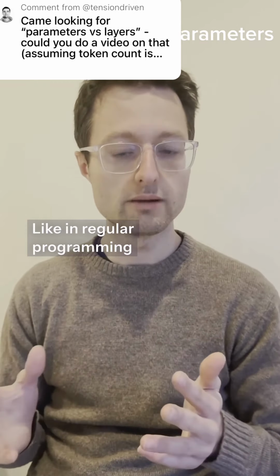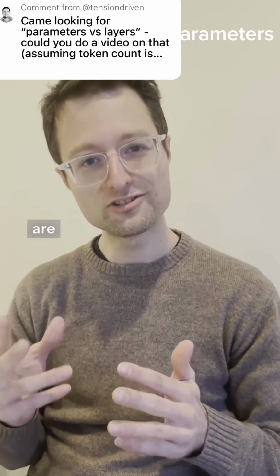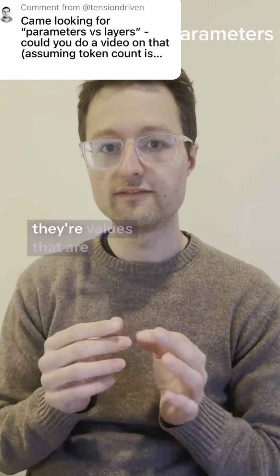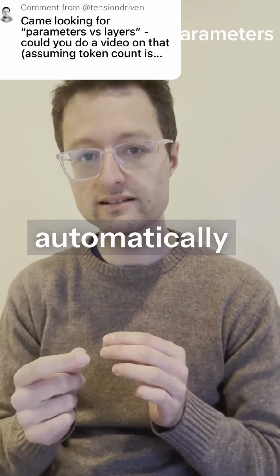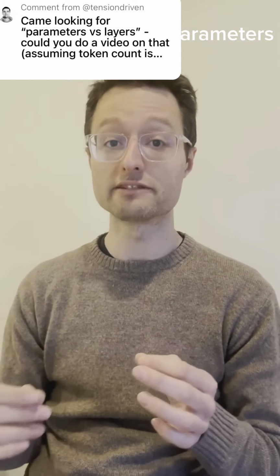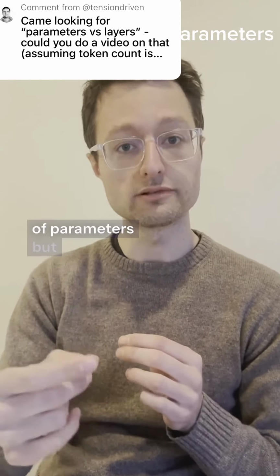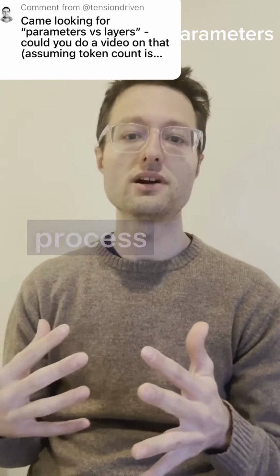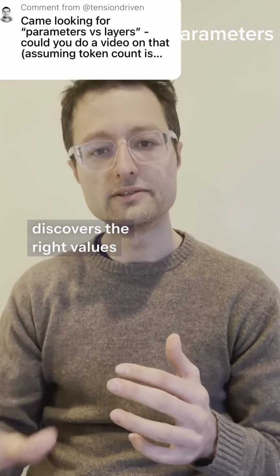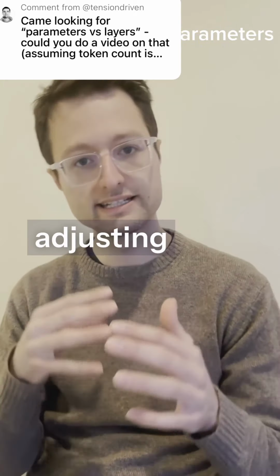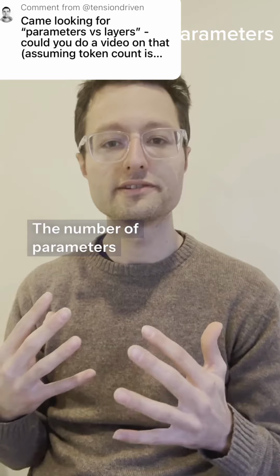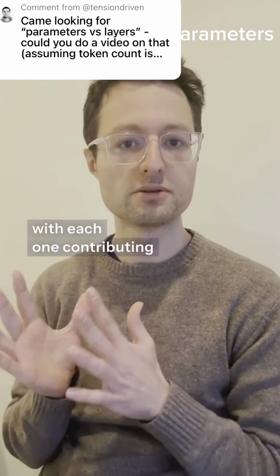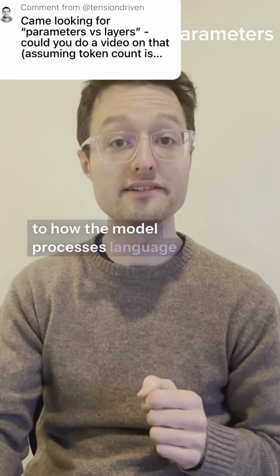Like in regular programming, parameters are adjustable values, but in AI models, they're values that are tuned automatically through training. AI researchers choose the number of parameters, but don't choose their values. The training process discovers the right values by repeatedly testing and adjusting them. The number of parameters reaches into the billions, with each one contributing to how the model processes language.